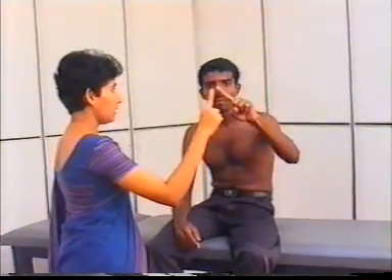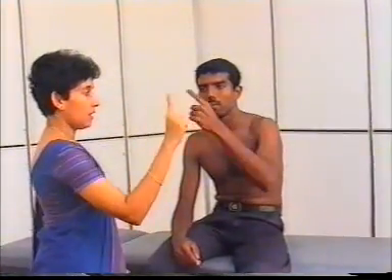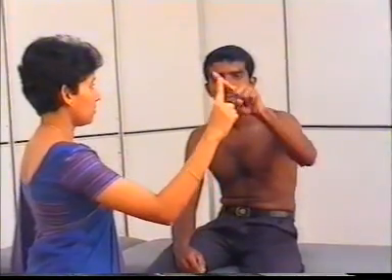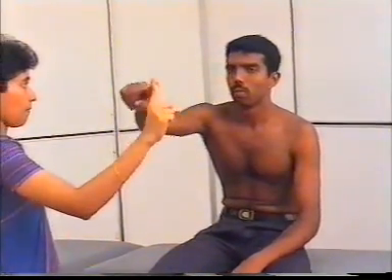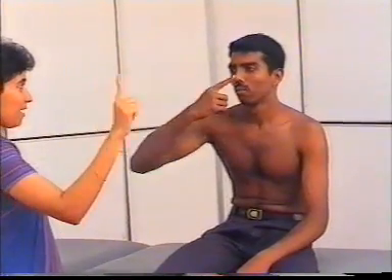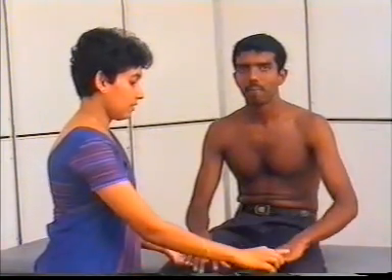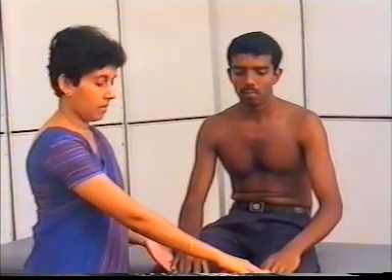Here the examiner moves the finger and moves the target for the patient. Right. This is how we test for dysdiadochokinesia.